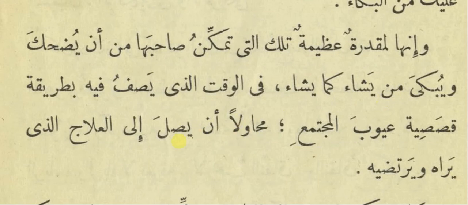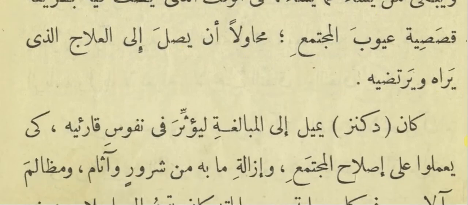محاولا أن يصل إلى العلاج الذي يراه ويرتضيه. He's trying, as he's doing all this, to reach the cure that he sees as a cure, يراه, and he's satisfied with. He likes.